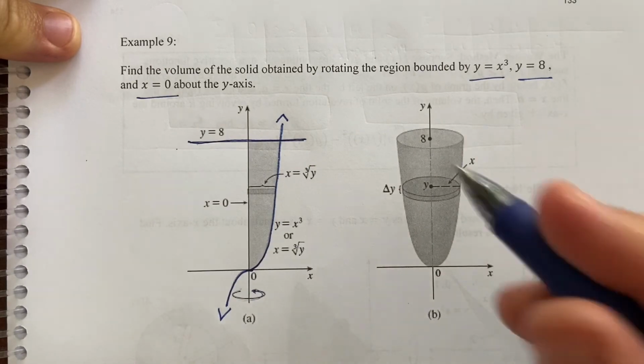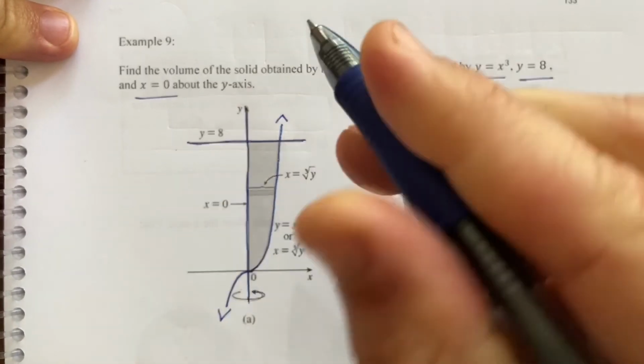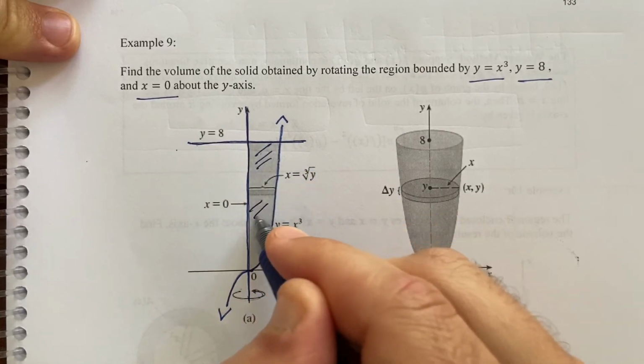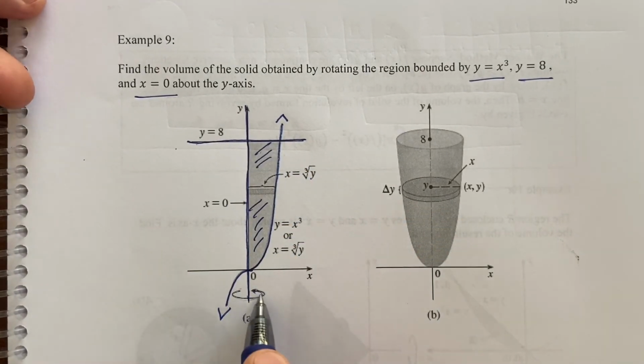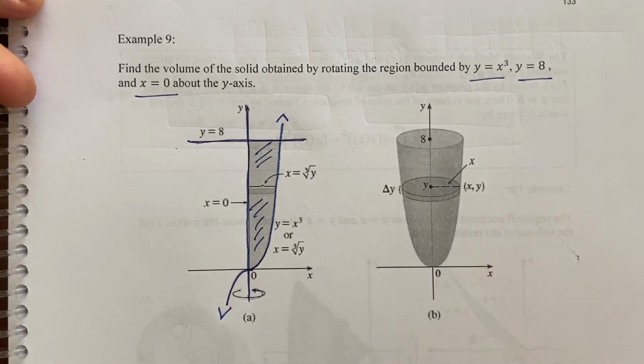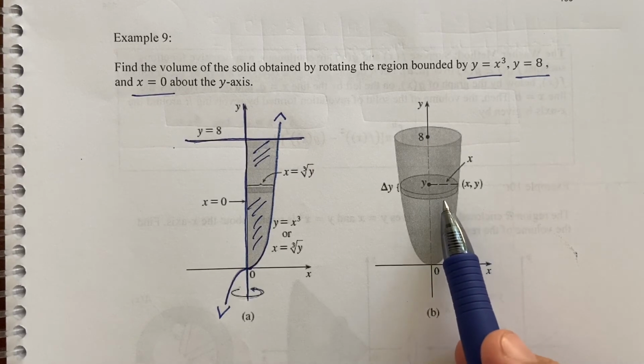And then the x equals 0 is a way of enclosing this region. So this is the region we care about. When it gets rotated around the y-axis, if you turn on your imagination, you can see that this shape would be generated. So our job is to find the volume of this solid.